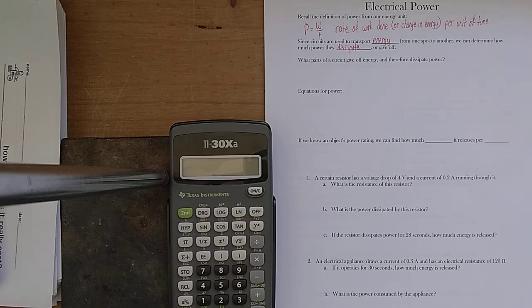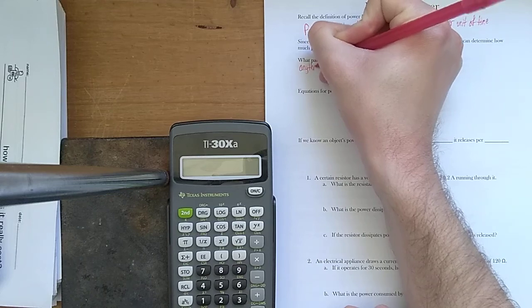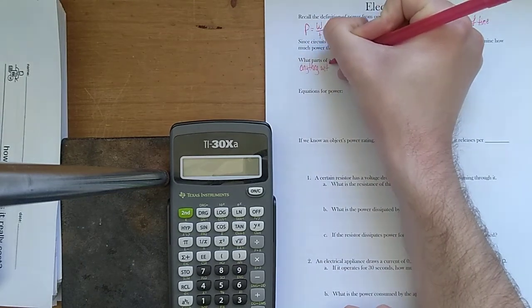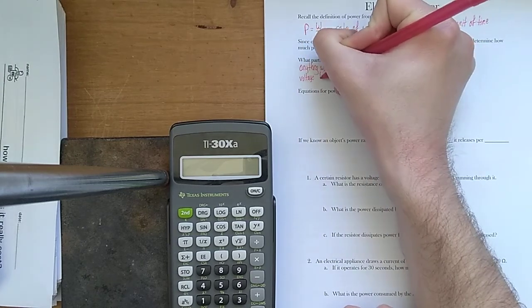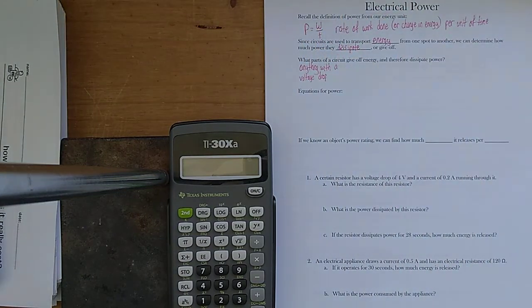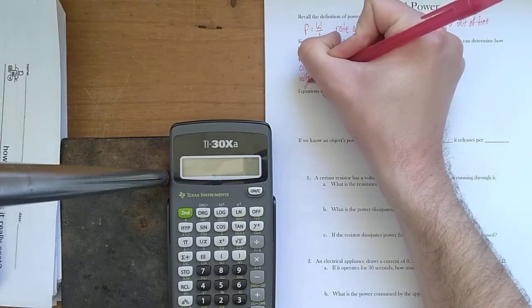Well, that's actually a pretty easy question. It is anything with a voltage drop. And remember, voltage drop just means if I were to hook up a voltmeter on opposite sides of some part of a circuit, is there a voltage reading? Does the voltage drop from one of the probes to the next as we move through that circuit? So anything with a voltage drop gives off energy.